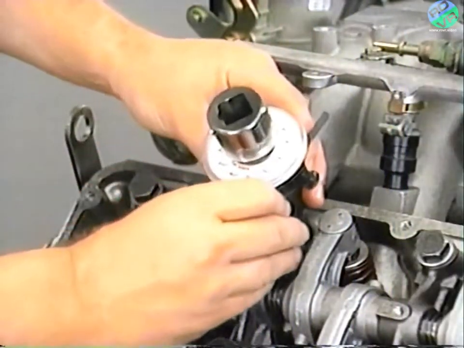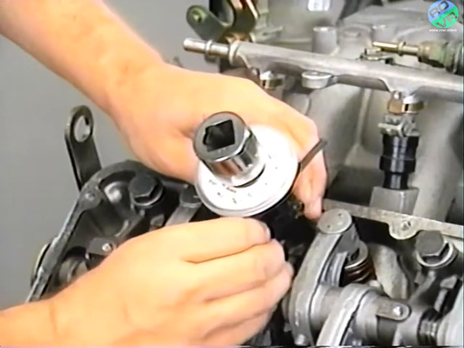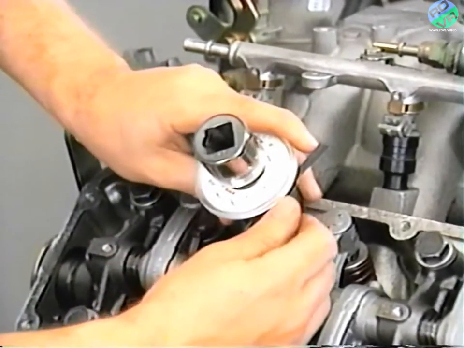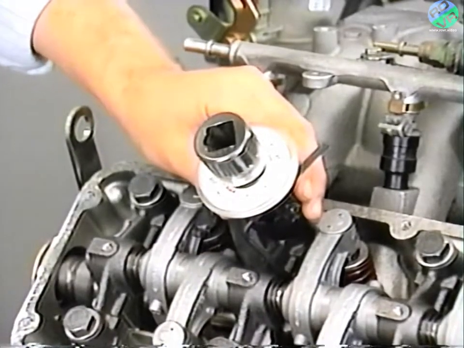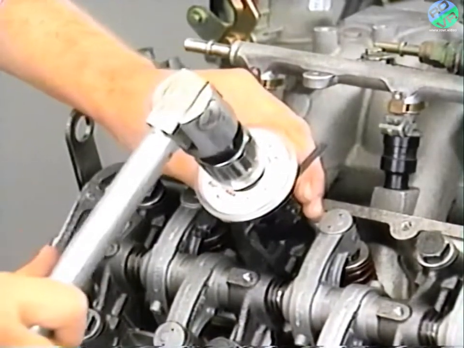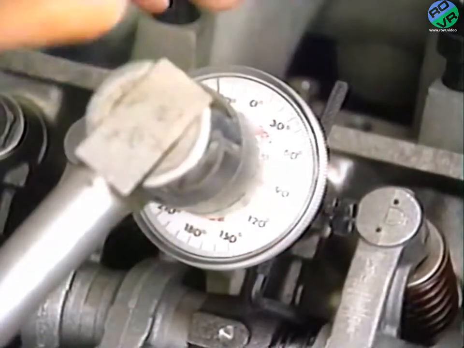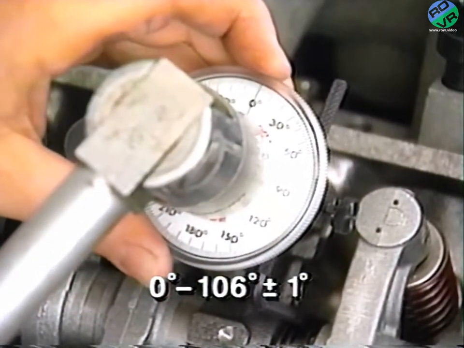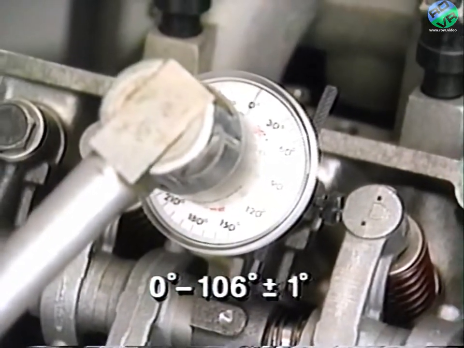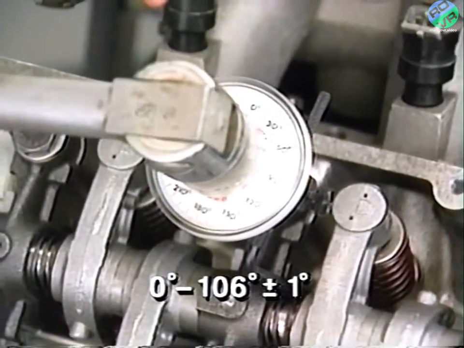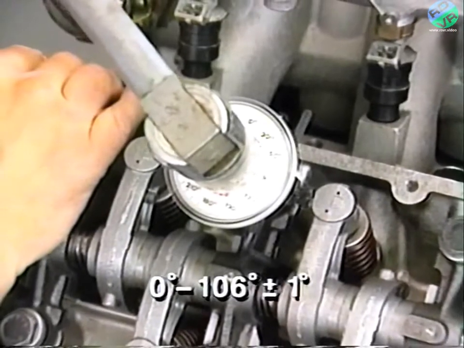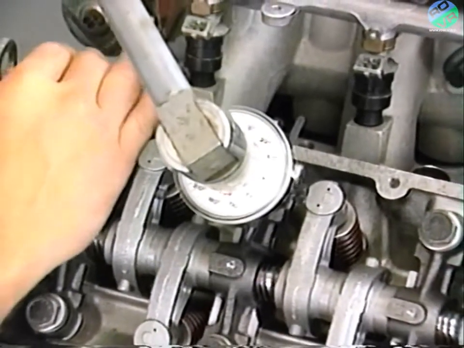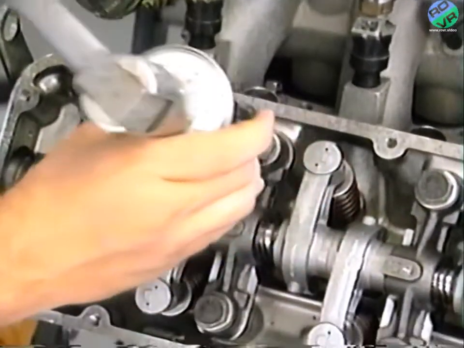Install the graduated disc tool, number 7321 or equivalent, between the socket and the torque wrench. Set the tool. Then turn the dial to 0 degrees. Then angle tighten bolt number 1 in the sequence to 106 degrees, plus or minus 1 degree. Repeat this procedure for all the remaining bolts in the sequence.